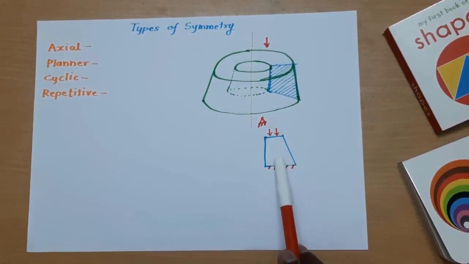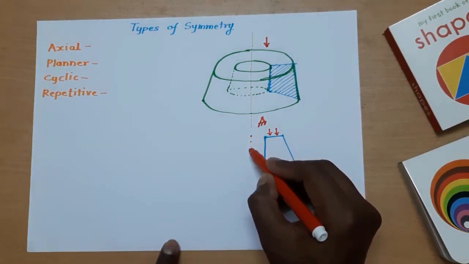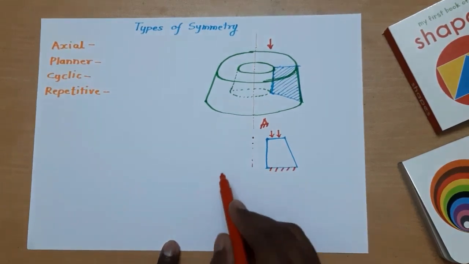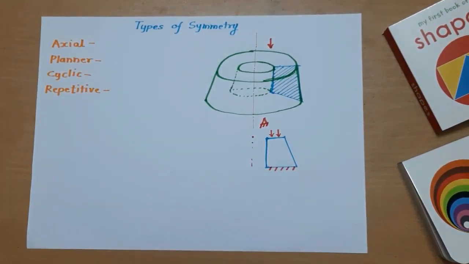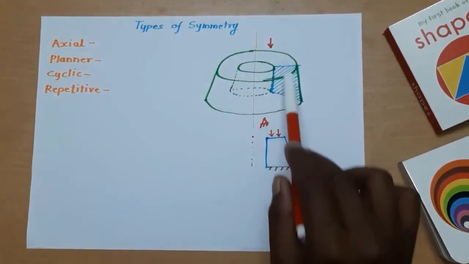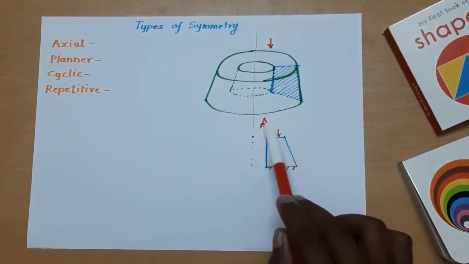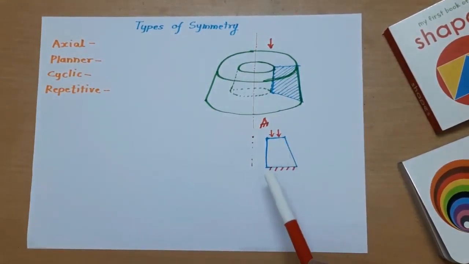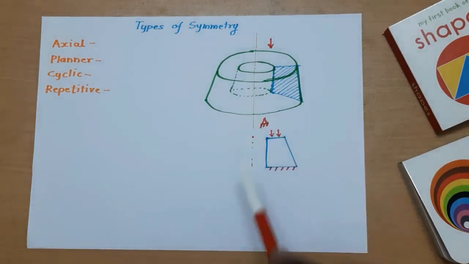Now in software we can rotate these results about the axis by whatever angle we need, even 360 degrees. We are rotating only the result, not the model, so we get the result of the whole 3D part. We can also do it for 180 degrees, 90 degrees or whatever you need. This is called axial symmetry. The condition is that it should be symmetric about the axis.